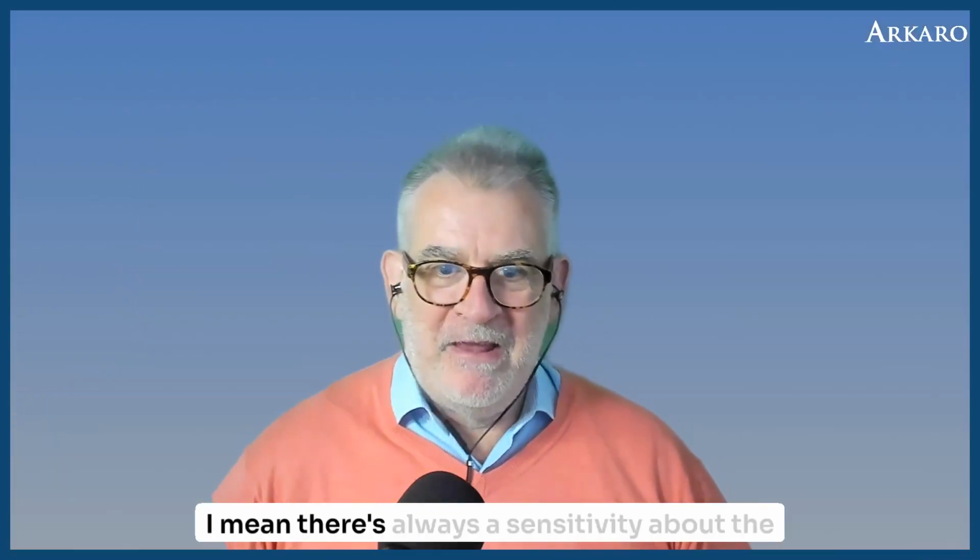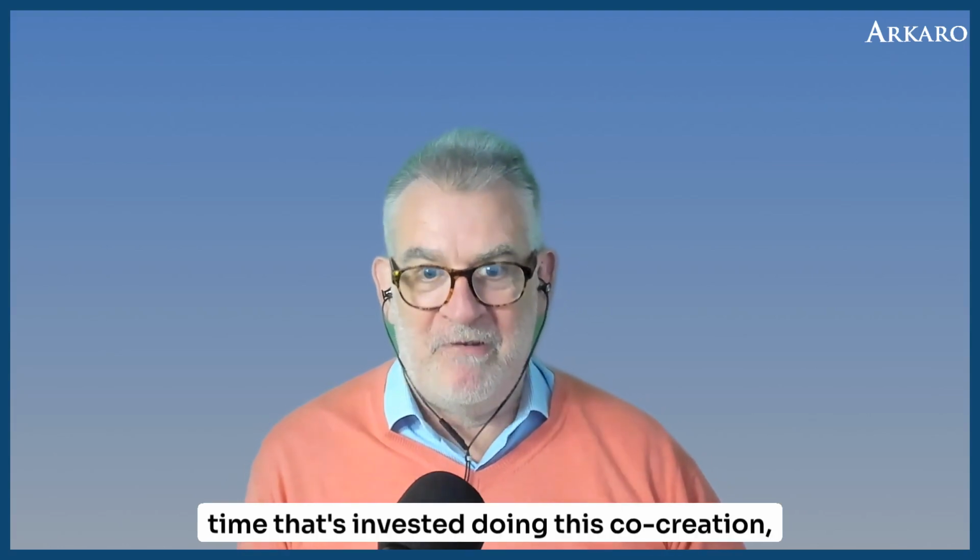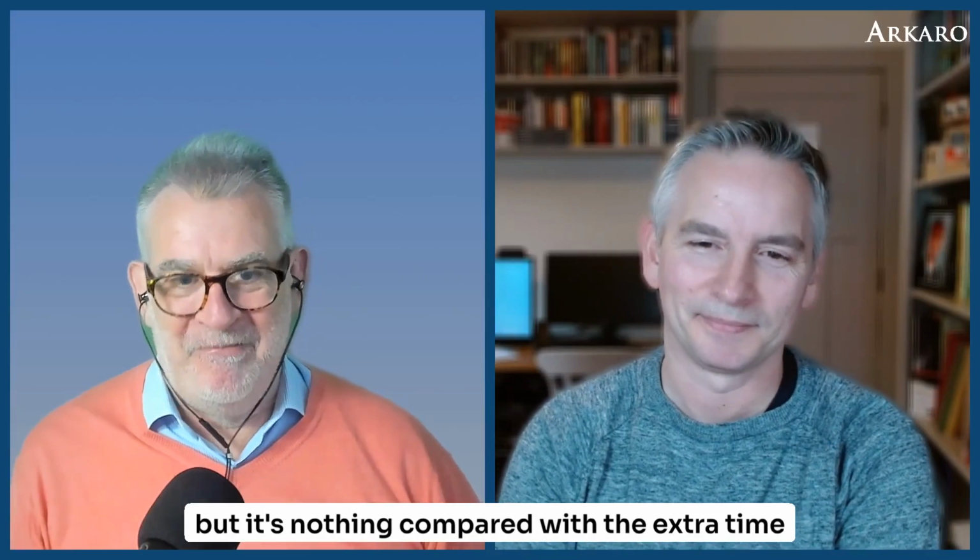The importance of co-creation: it gives people the autonomy, the mastery, the purpose, so that they own it. It makes implementation so much easier. There's always a sensitivity about the time that's invested doing this co-creation, but it's nothing compared with the extra time that you will need trying to implement, and a very high probability of not being able to implement. So, yeah, I love that.